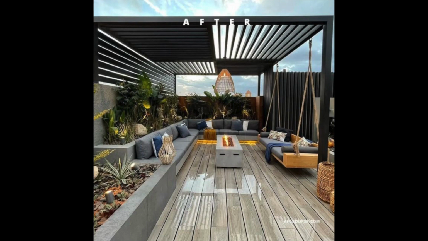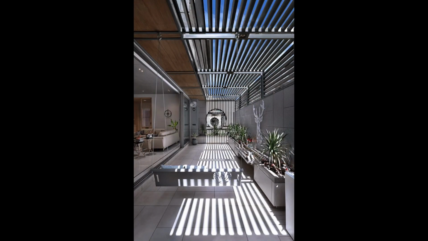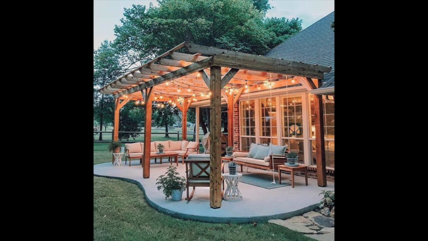Hardscaping elements can also serve a functional purpose. For example, a pergola can provide shade and a sense of enclosure, while a fireplace or fire pit can provide warmth and a gathering place. Outdoor kitchen and bar areas can also be a great addition to a patio, allowing you to cook and entertain outside.